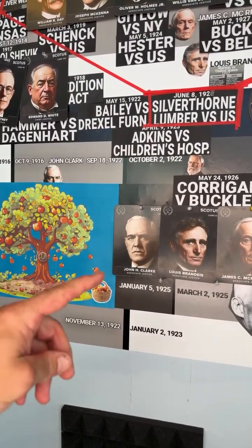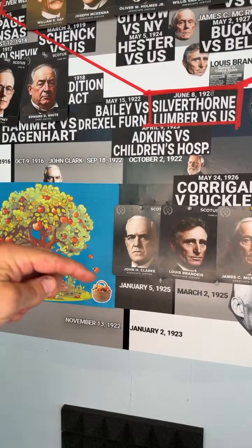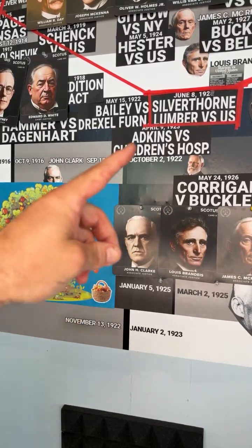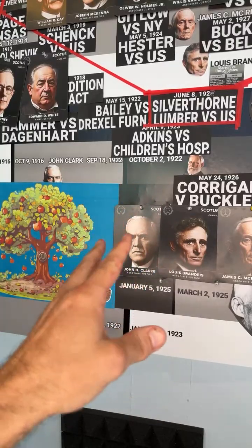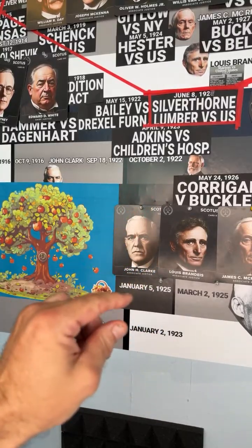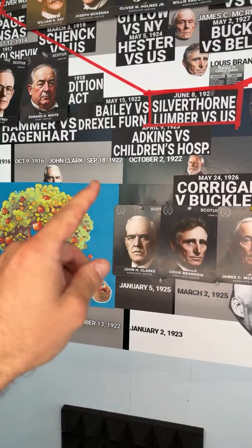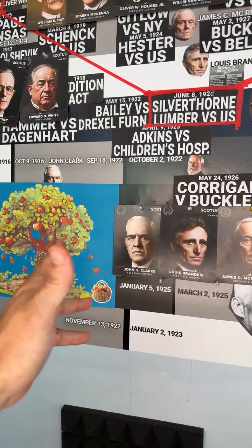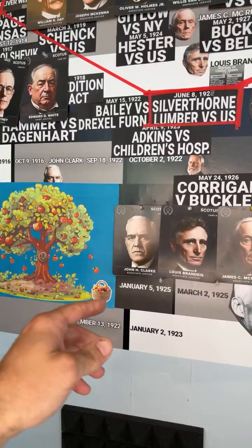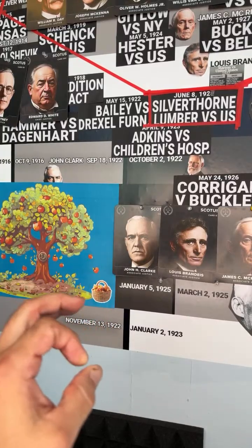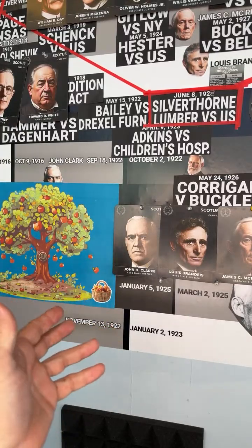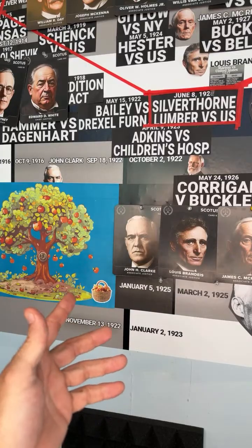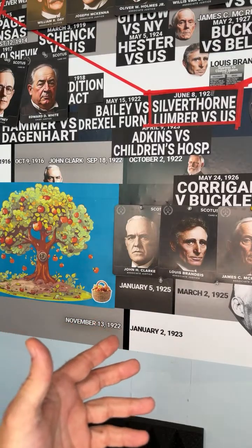We know that if you get evidence, that's the fruit. Well, in Silverthorne Lumber Company, Frederick Silverthorne and his father were running a tax evasion scheme through their lumber company, deliberately hiding income and cheating on their taxes. The Silverthornes were not innocent small business owners. They were literally evading taxes, and the IRS wanted to get them.